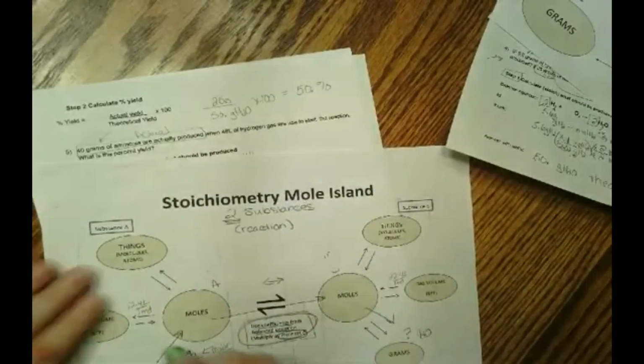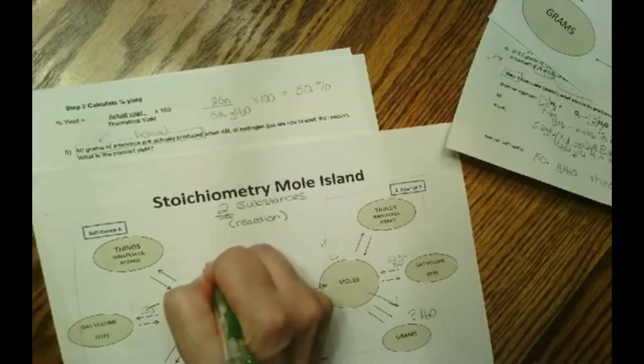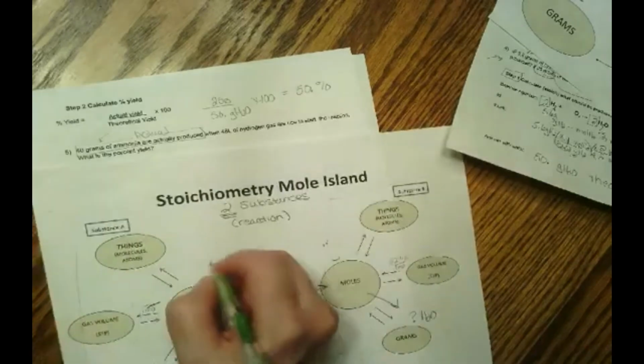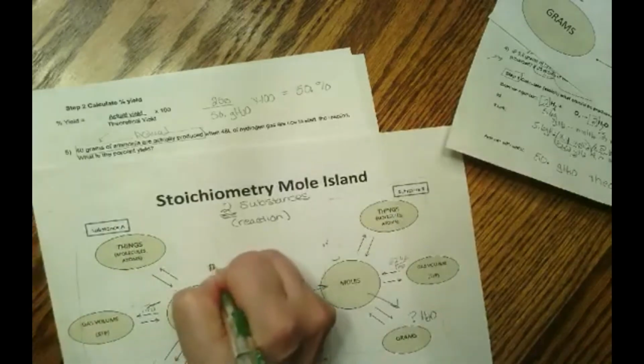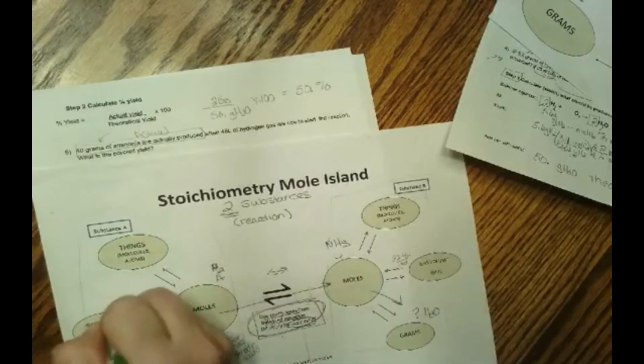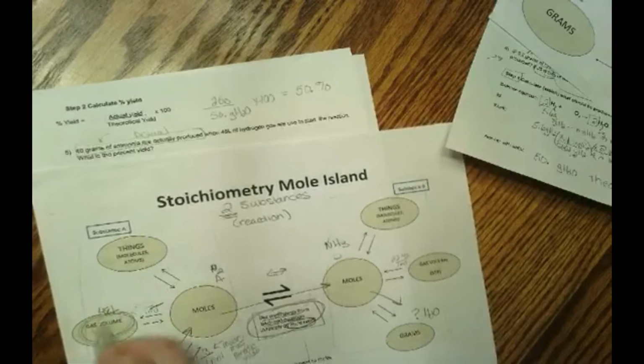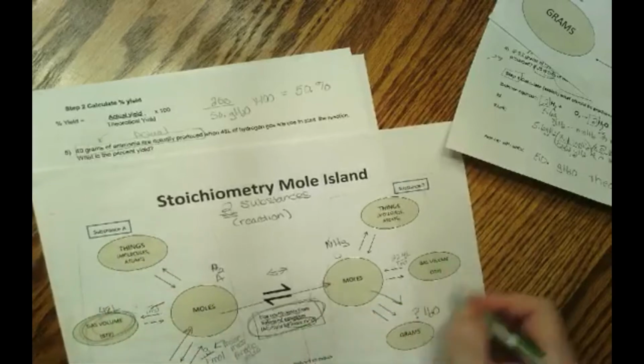I'm starting with ammonia. I'm going to erase my path here. Okay, we are starting right here. Our substance A is 48 liters of hydrogen gas. So that's hydrogen gas, and I'm solving for ammonia. I'm starting with 48 liters, so I'm starting here. And what am I solving for?